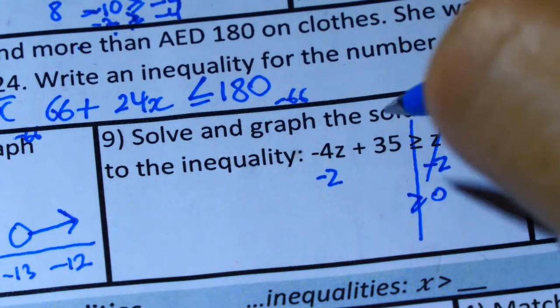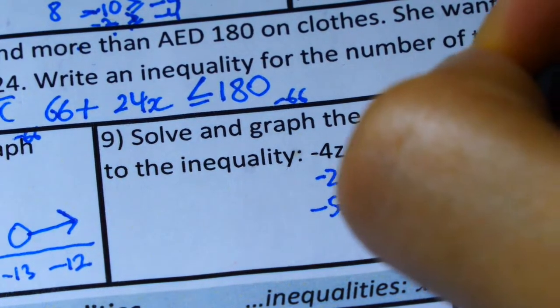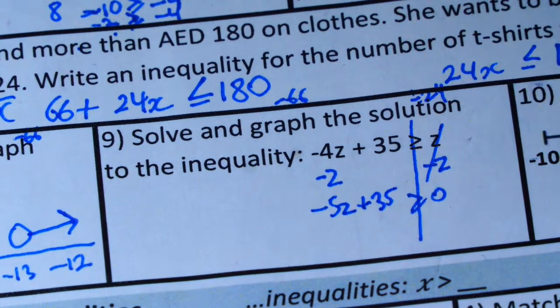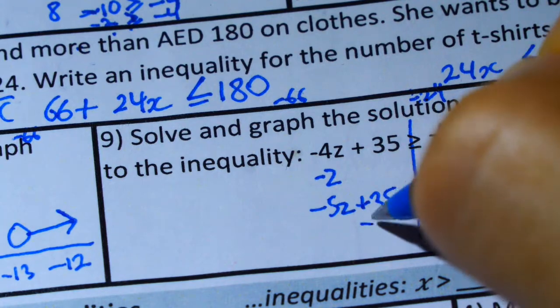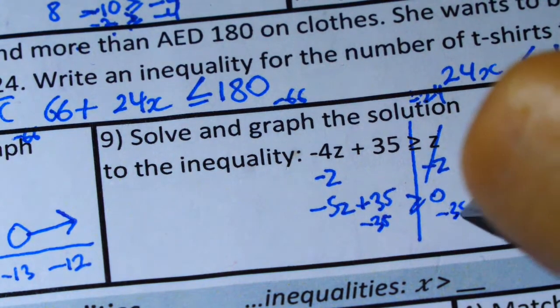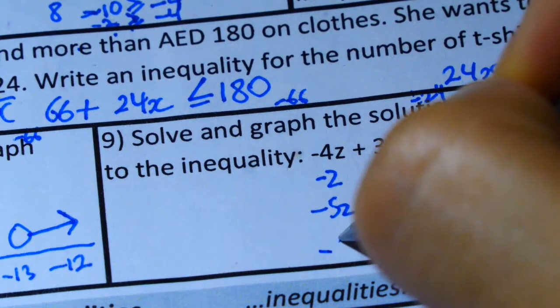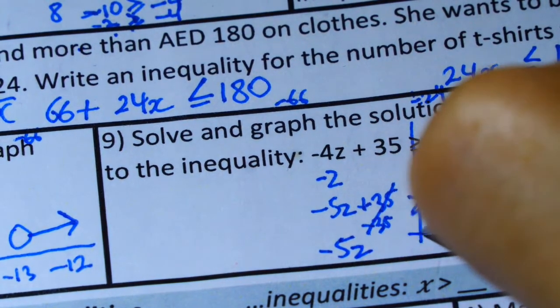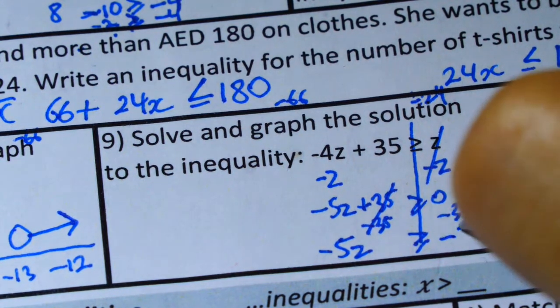Minus 4z minus z is minus 5z plus 35 is more than or equal to 0. Now we have to delete this number, minus 35 minus 35. We have minus 5z is greater than or equal to 0 minus 35 is minus 35.